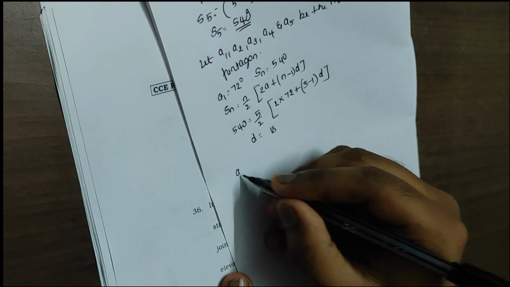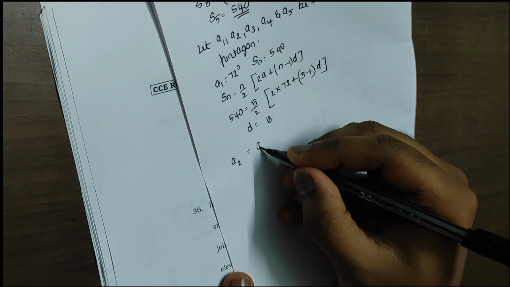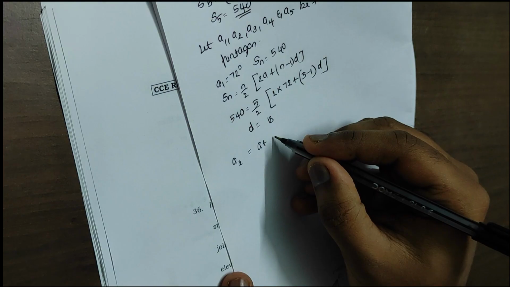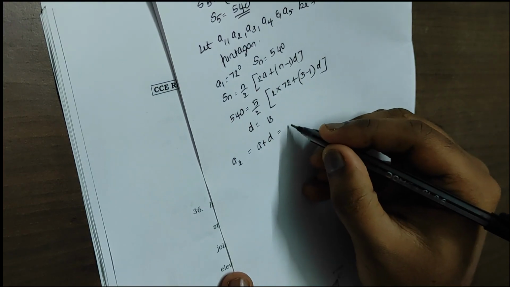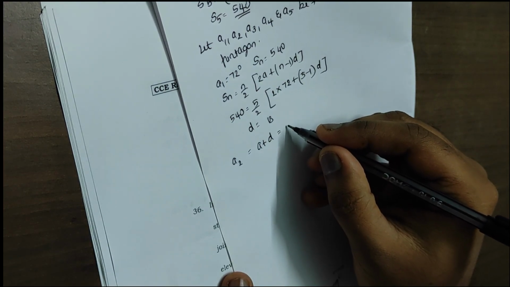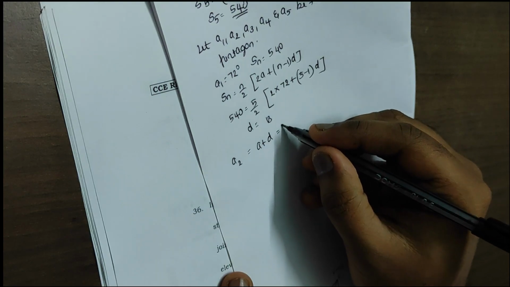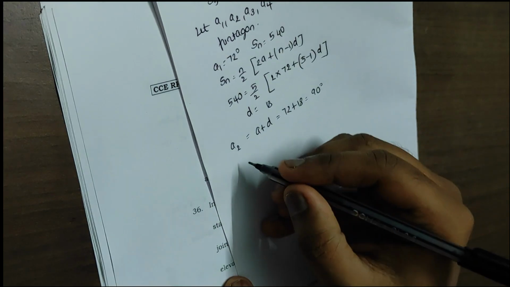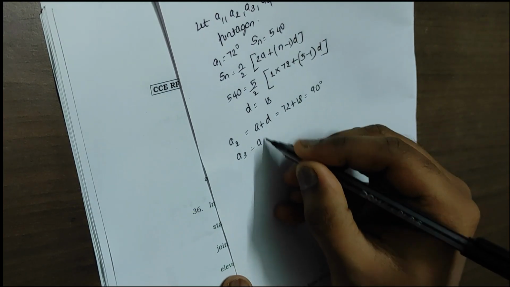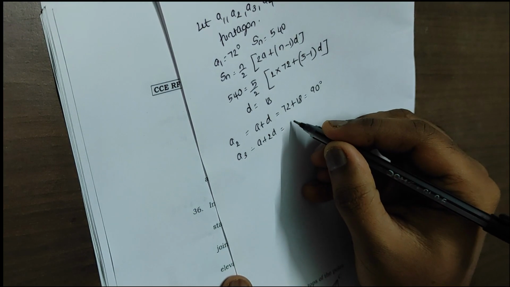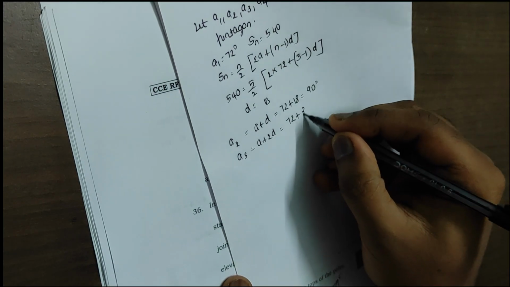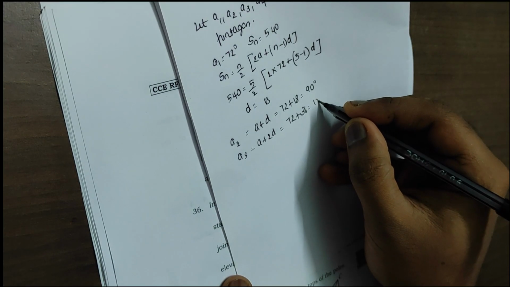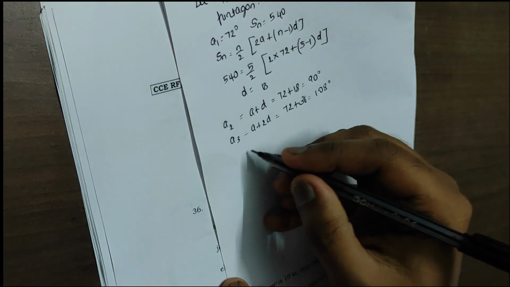Now A2 is a plus n minus 1 into d, with n is 2, so a plus d, that is 18 plus a, which is 72, so 72 plus 18, that is 90 degrees. A3 is a plus 2d, that is 72 plus 36, that is 108 degrees.